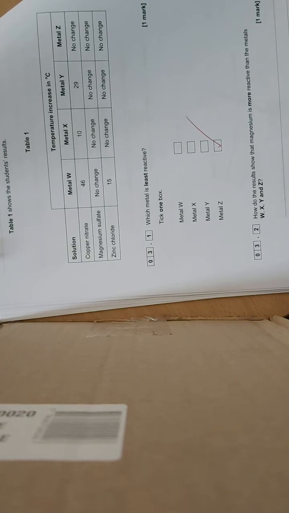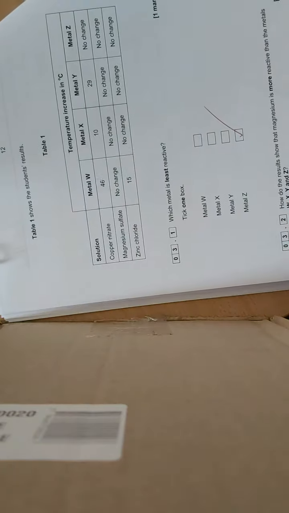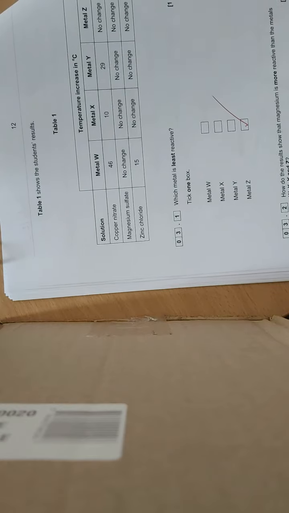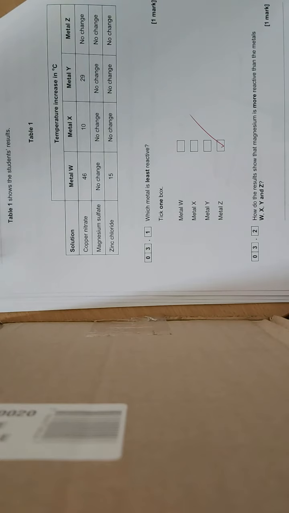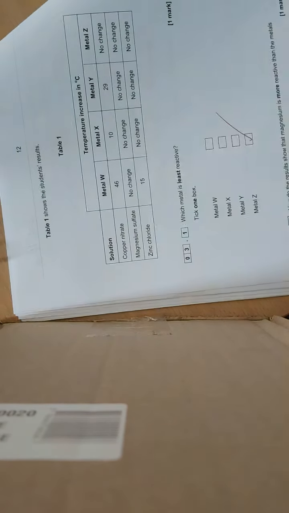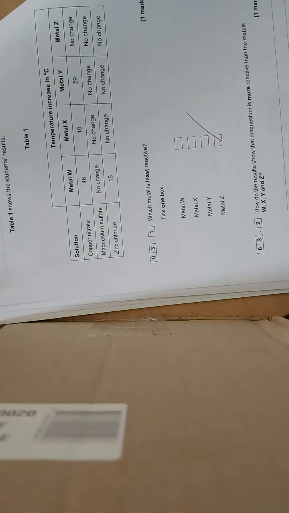So how do the results show that magnesium is more reactive than metals W, X, Y, and Z? So if we go back to the bit, I think it's on this side. I don't quite know why they're mentioning magnesium. I'm not sure if that's a typo. That is a bit strange. So effectively, what I think they're getting at here, because they've not said what magnesium is anywhere. I've just realised that. It literally does not mention magnesium in this question, apart from here, where they say magnesium sulfate. Strange. Anyway, we can still answer the question.